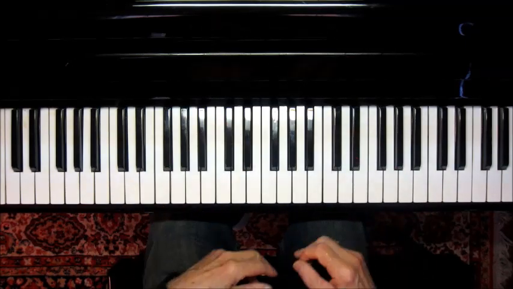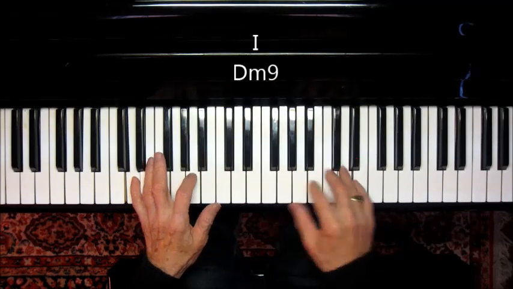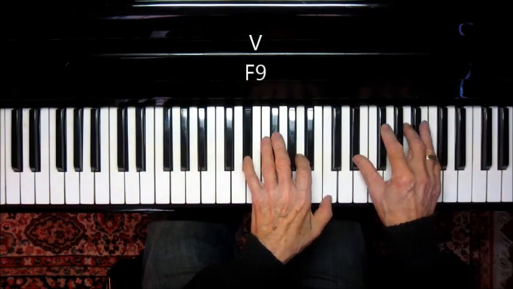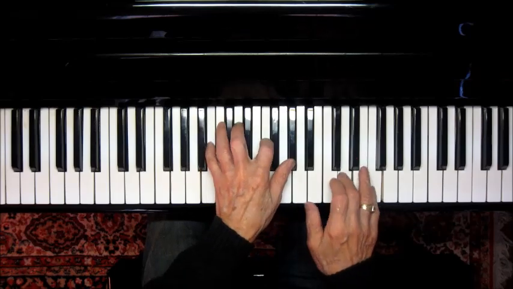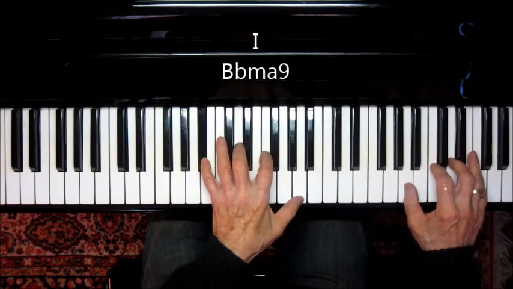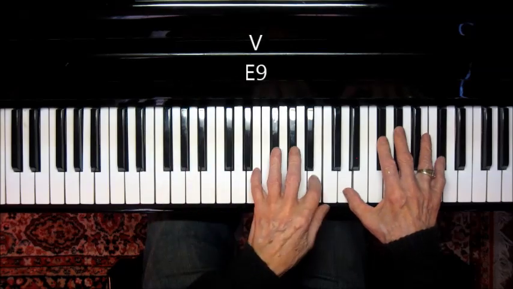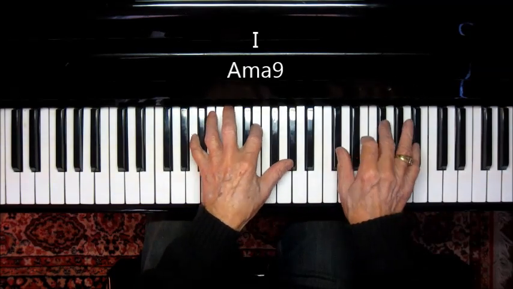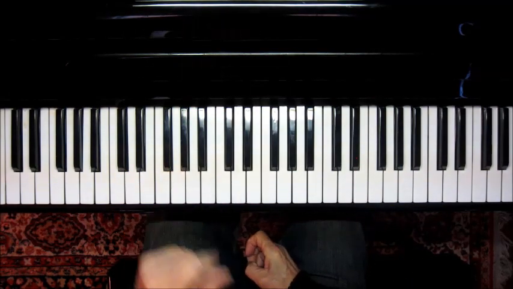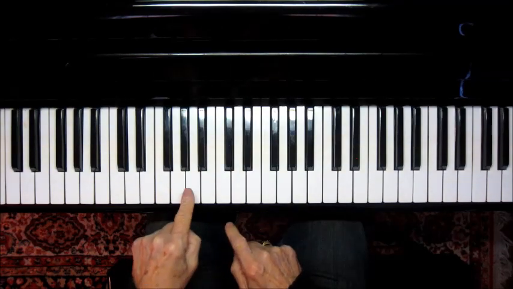I'll just take it coming into the bridge. Now he's got to get back into the key of D, so he uses that good old equal division of the octave, the leap of the tritone, up or down.